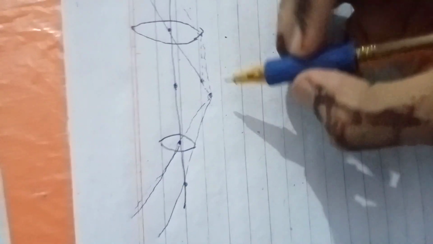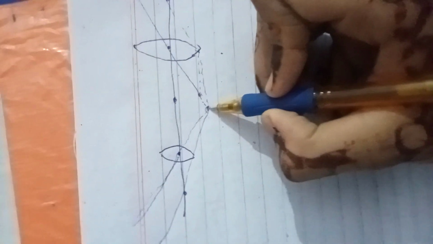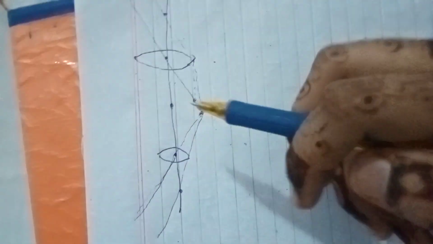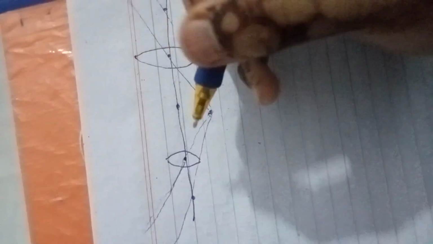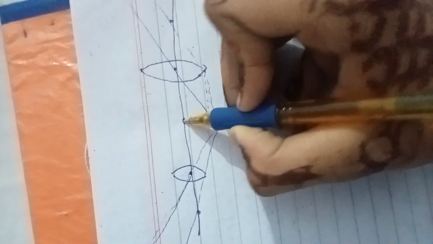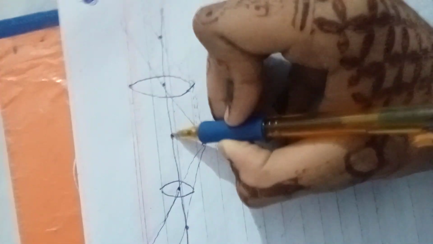Now the point where these both merge, okay, means the ray that comes from that side will move to the optical center, and one ray moves from the focal point. Now the focal length of the eye lens and the focal length of the objective lens or the object lens are similar, so that is known as the normal adjustment, means where both lenses will meet at one focal point, that is known as the normal adjustment.